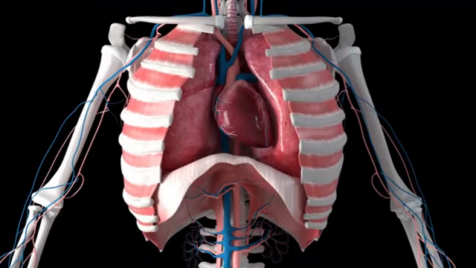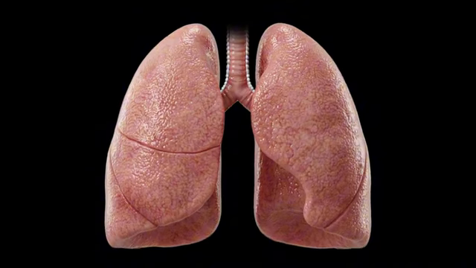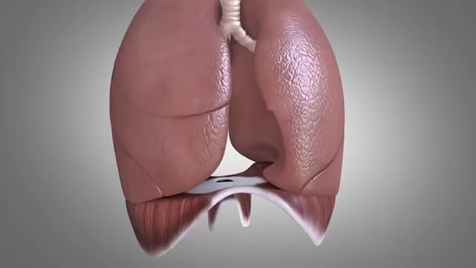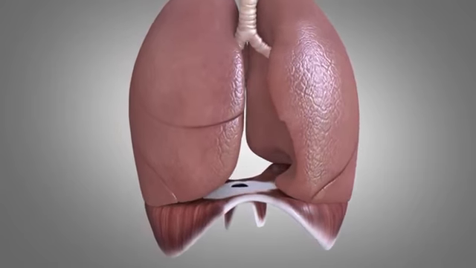This fluid serves two primary functions. 1. It reduces friction between the two layers so that the lungs can expand and contract smoothly while breathing. 2. It creates surface tension that holds the two layers closely together.